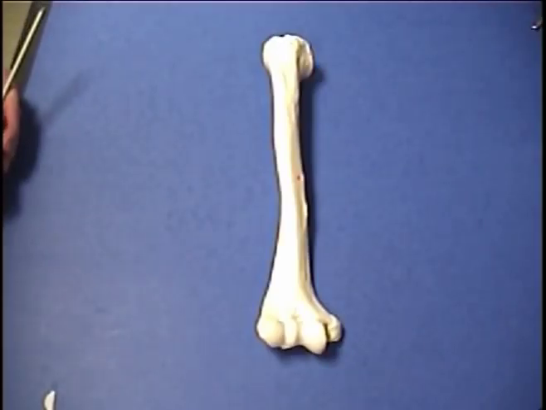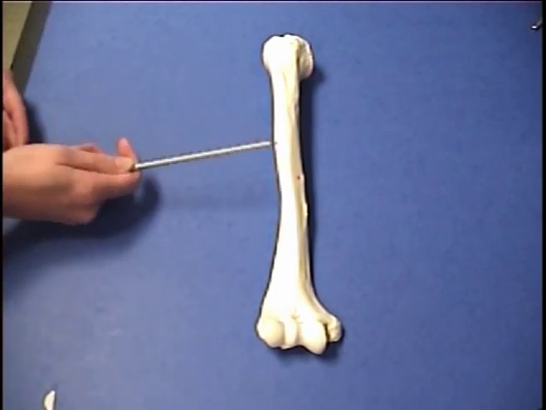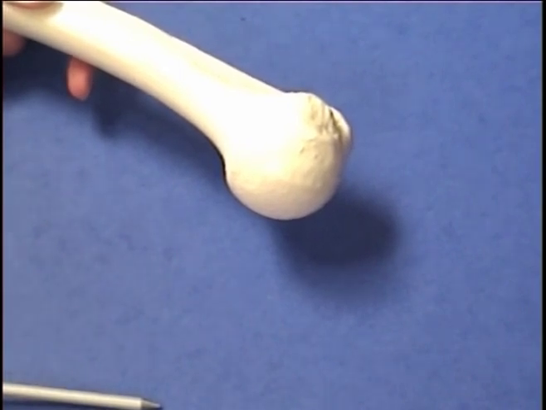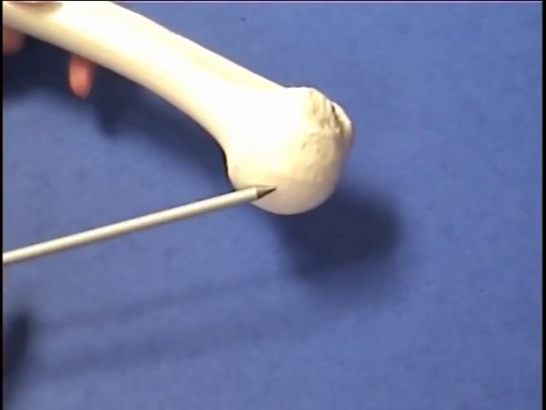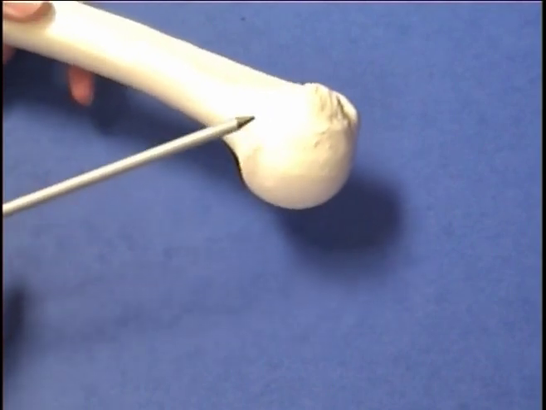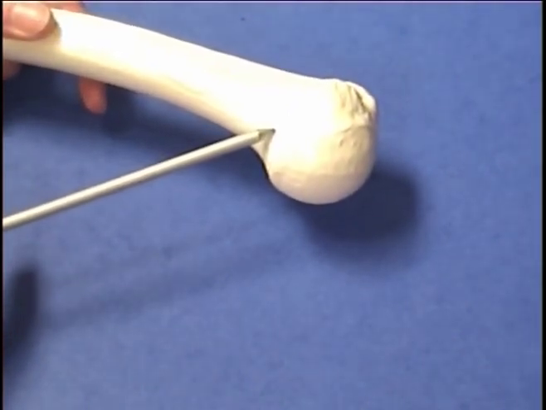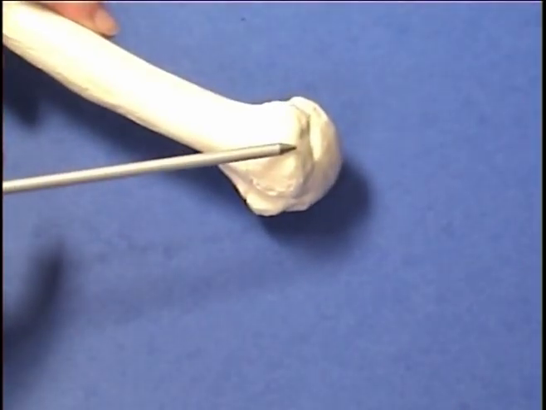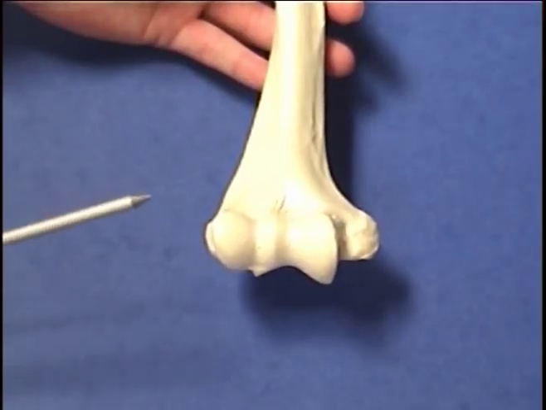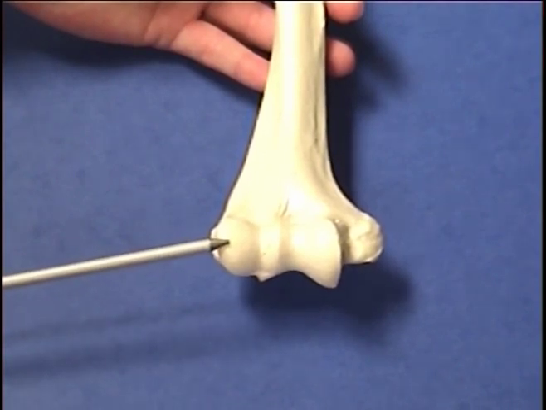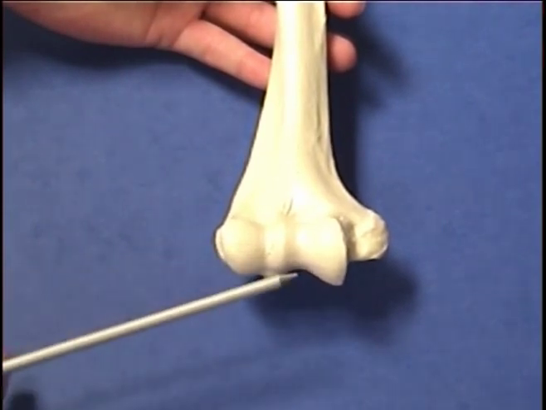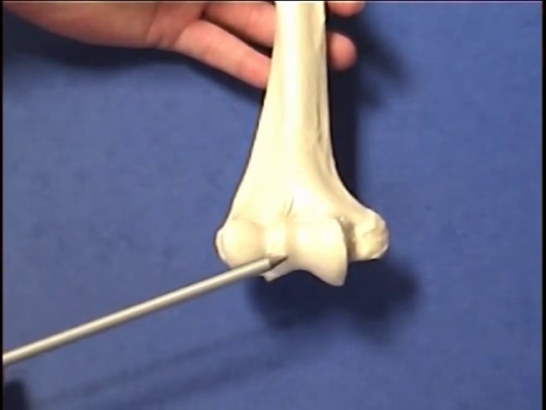The first long bone of the body that we will be going over is the humerus. First, we have the head of the humerus, the neck of the humerus, the greater tubercle, the capitulum that is inferior and to the left of the head, and finally the trochlea that is to the right of the capitulum.